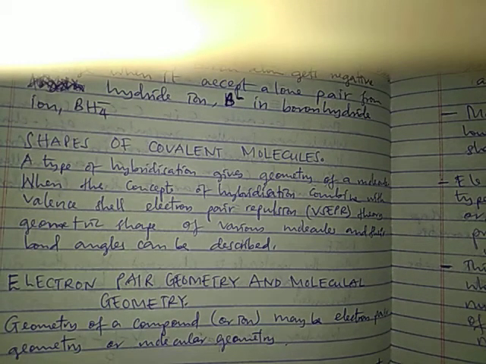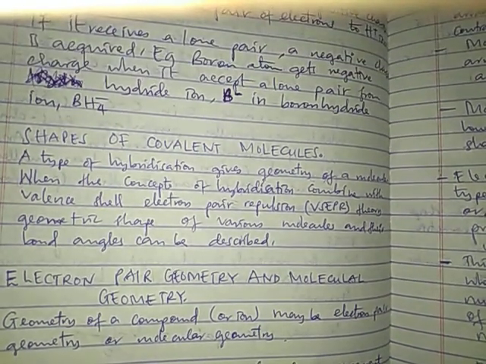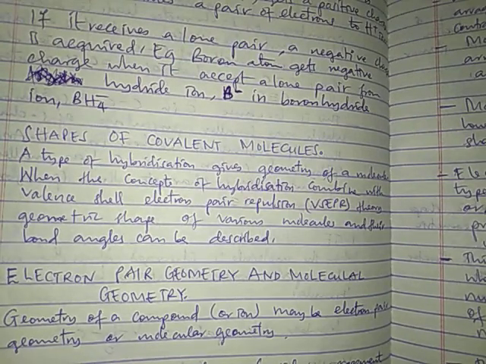Welcome back, friends. As I promised you in my previous video, in this video we shall be discussing the shapes of covalent molecules. So in introduction, we are saying that a type of hybridization gives the geometry of a molecule. When the concept of hybridization is combined with valence shell electron pair repulsion theory, the geometric shape of various molecules and their bond angle can be described. So later we shall see about the valence shell electron pair repulsion theory.